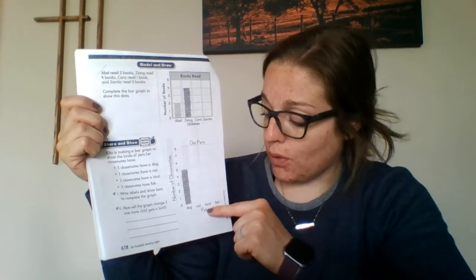Then it asks you down below, how will the graph change if one more child gets a bird? So you'll look at what bird was before and then explain how that amount would change if you added one more child picking bird. All right, that was page 678. We're going to go on to 679.